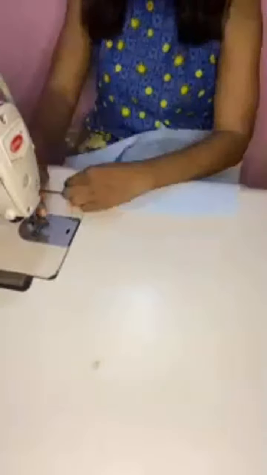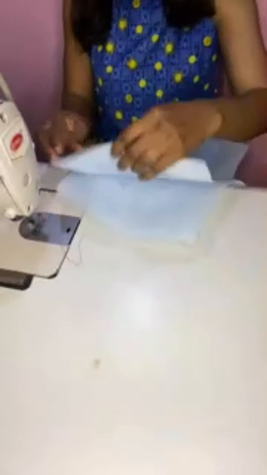So the next thing is, let's do the back. So for the back, I'm going to add my dart for the back piece together.